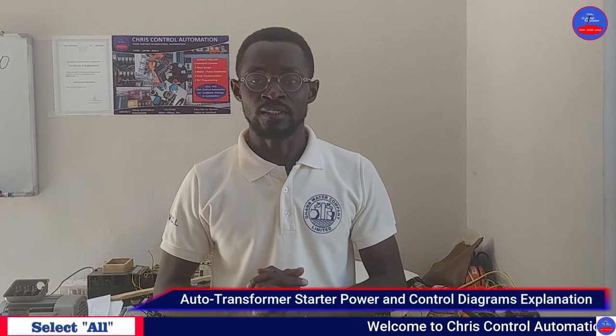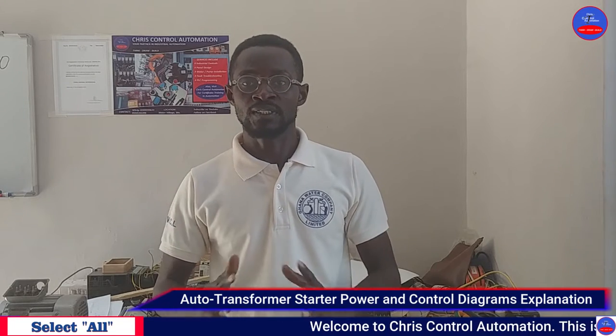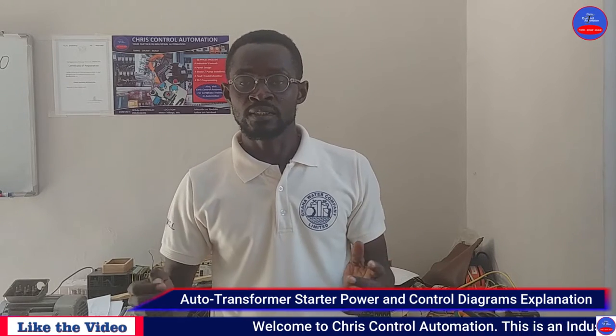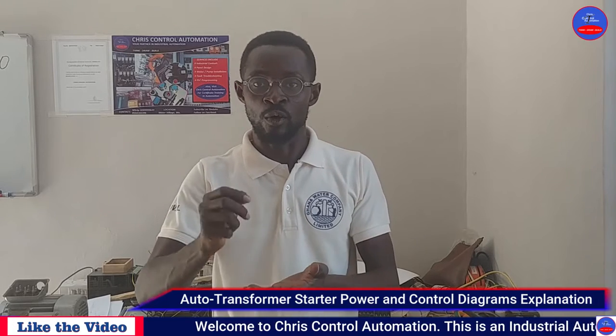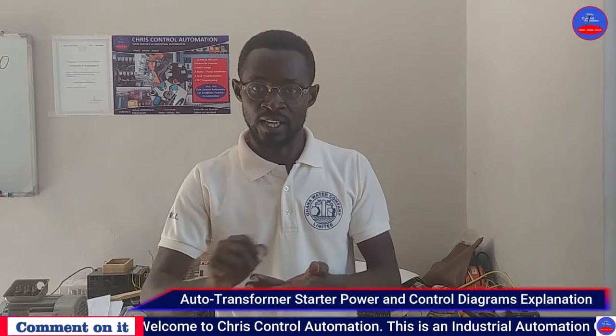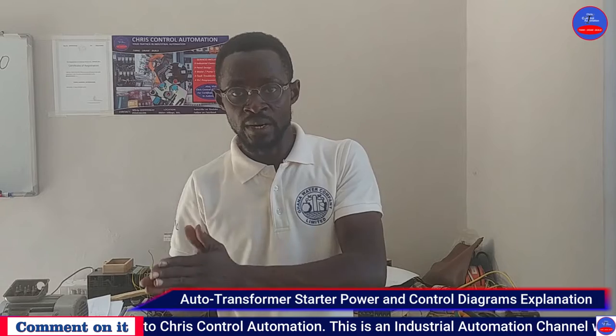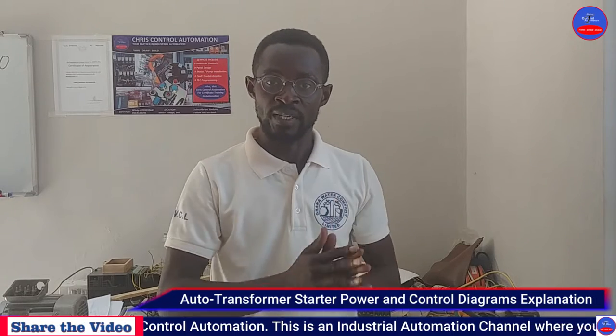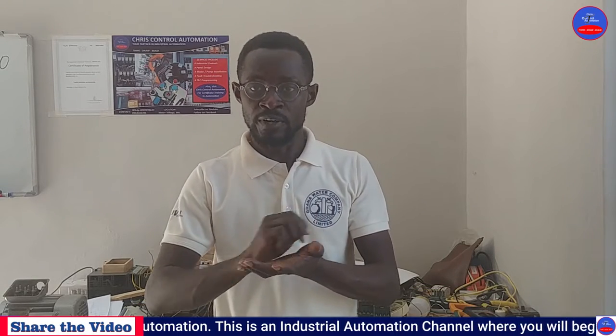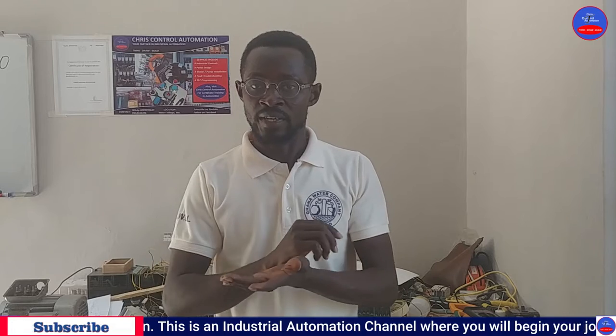Today we are going to look at the autotransformer starter. We are going to look at the steps in designing or drawing the autotransformer starter, both the control diagram and the power diagram. It is very practical, very understandable.